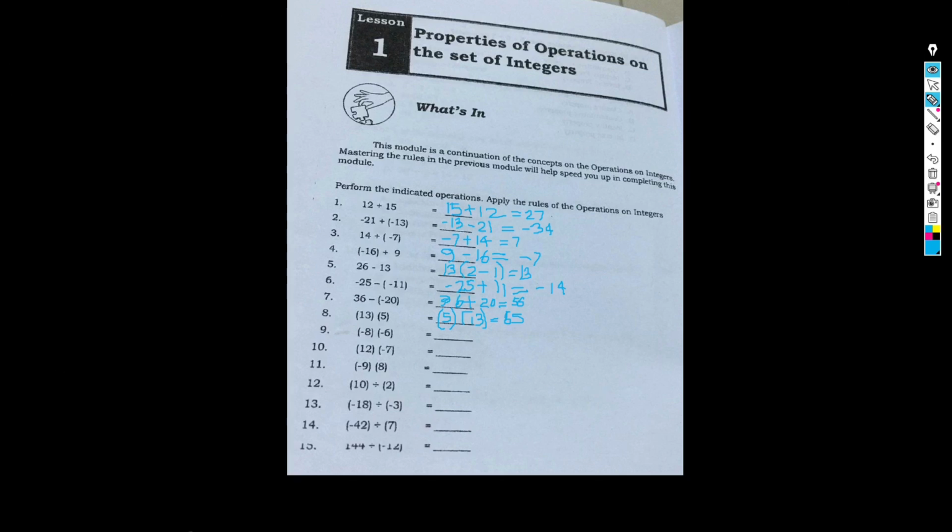Okay, 65. Okay, now here negative 8 minus 6 is just also a commutative property. You can just exchange the order. Negative 6 multiplied with negative 8 is just equals to positive 48.